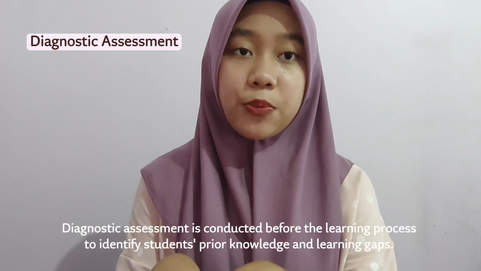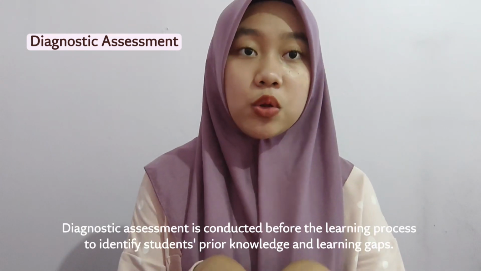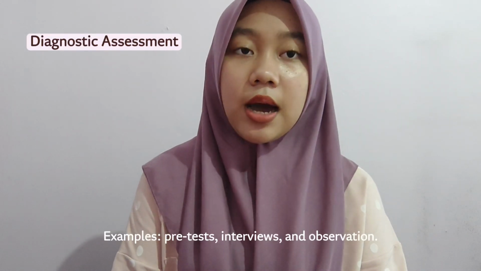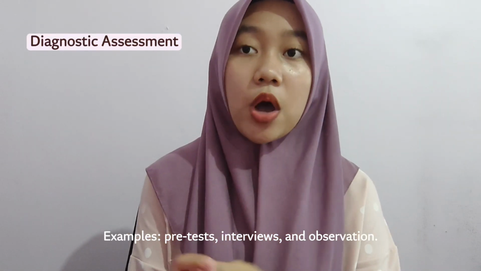Okay, so now I'm going to explain the types of assessment. There are 9 types of assessment, and I want to explain them in my own words because I think it will be so much easier to understand, but still based on what my friends explained previously. The first one is the diagnostic assessment, which is conducted before the learning process to identify students' prior knowledge and also learning gaps. The examples of this assessment are pre-tests, interviews, and also observation.